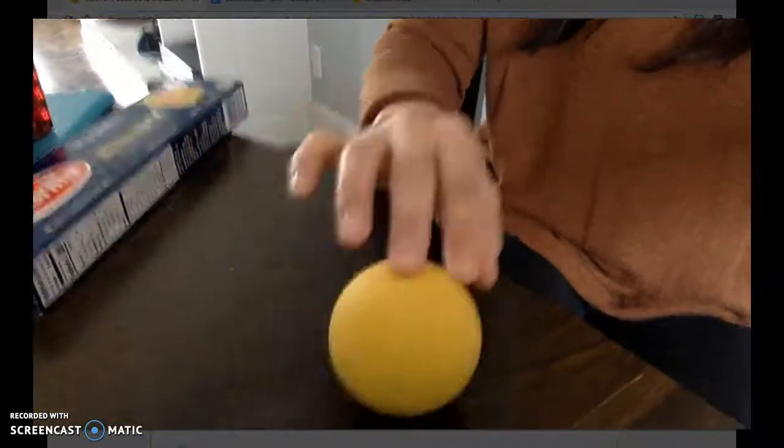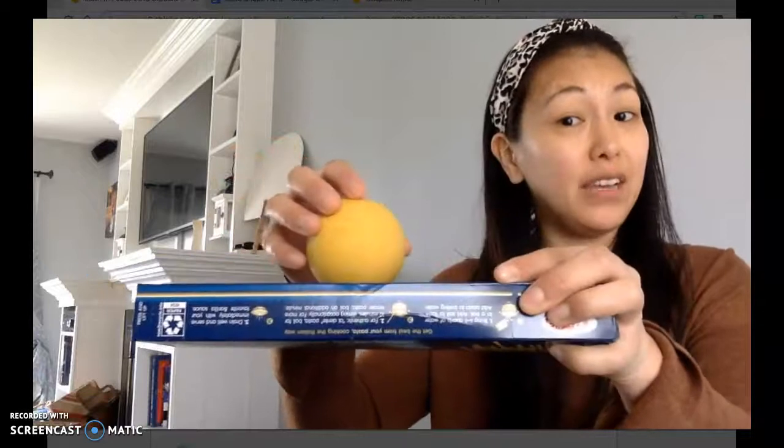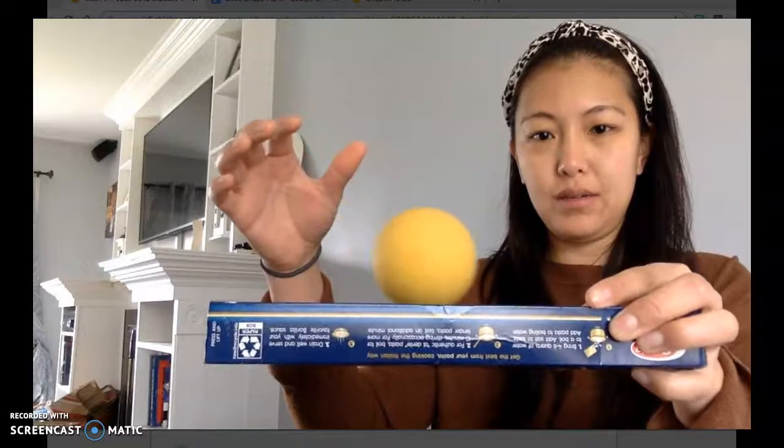And if you can see, I can roll the ball, but I can't stack the ball, because if I try stacking it on top of other items, for example, my rectangular prism, which we will talk about in a couple minutes, it's rolling. So this is called a sphere. Can you say sphere? Good job, friends.